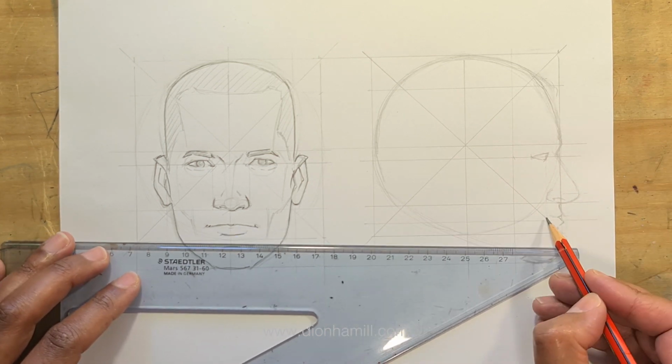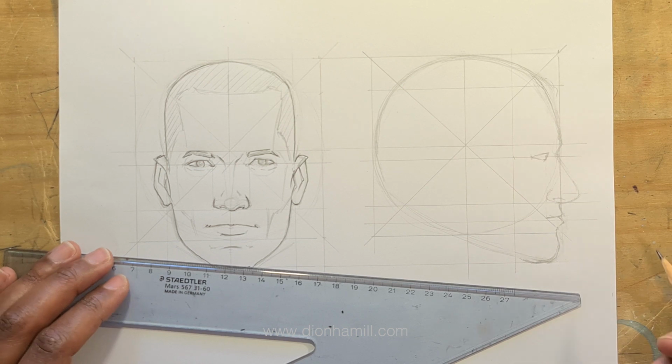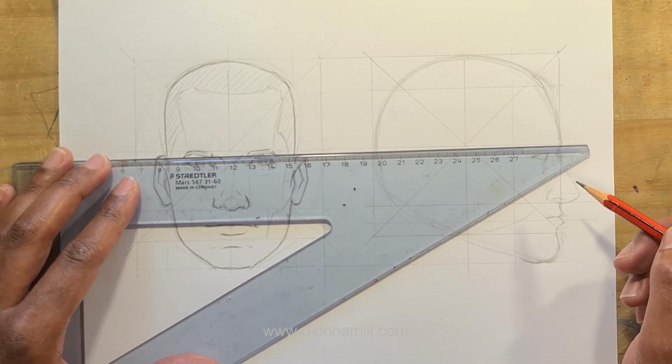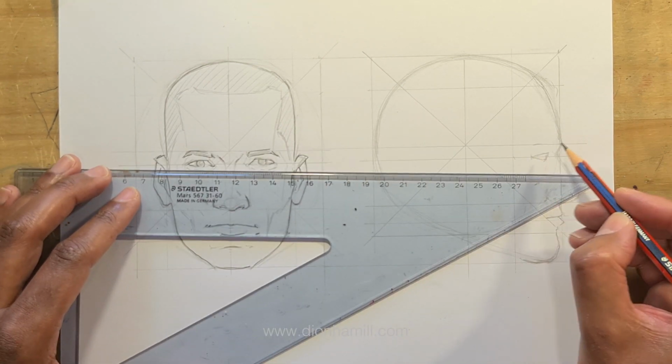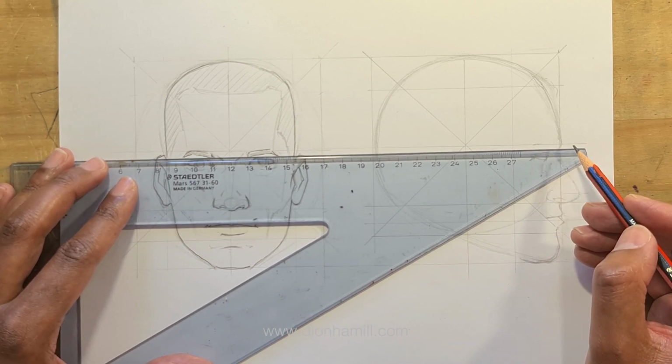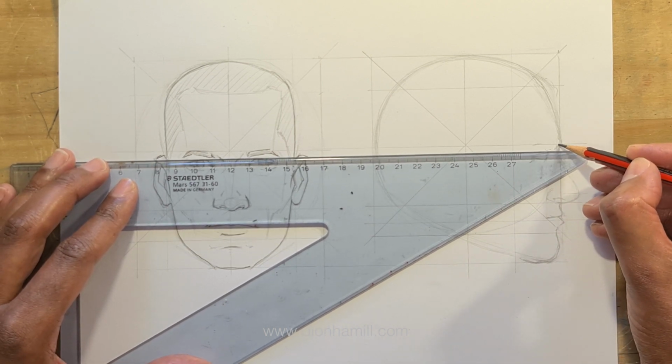It's important to remember that the front of the face is not flat and has a slight curve to it. So you really have to think about it as a three-dimensional shape, even though you are drawing a very flat and 2D object.